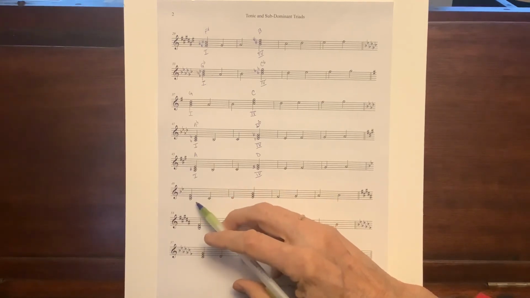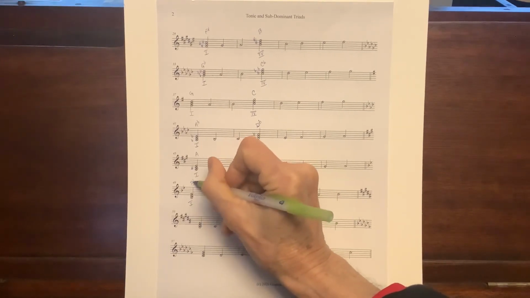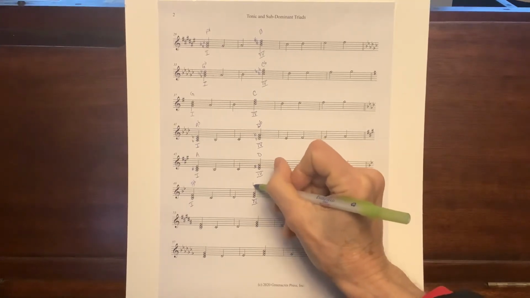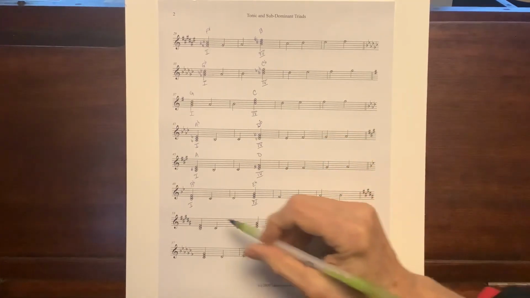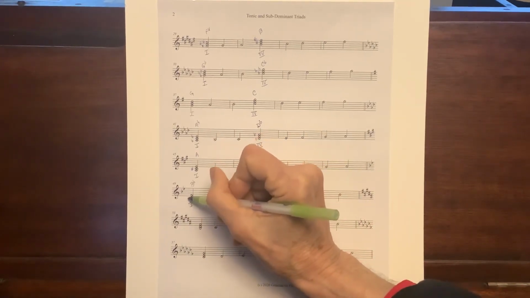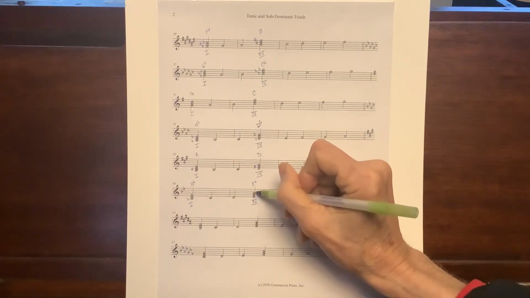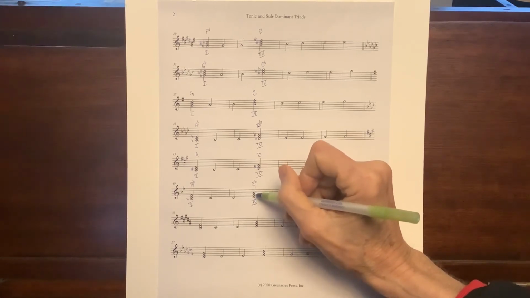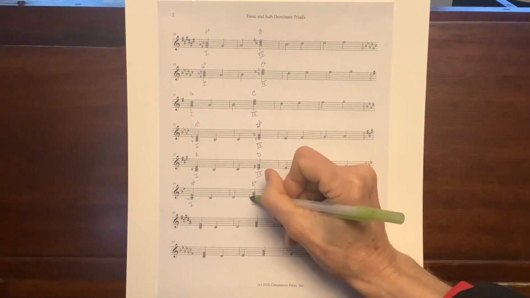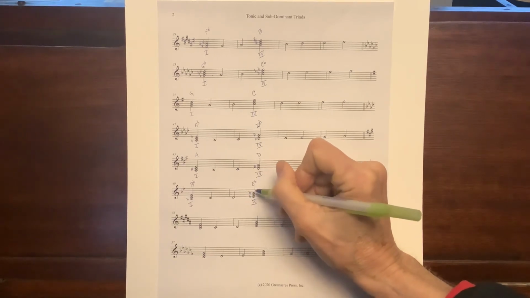Next is B flat major. 1 is B flat, 2, 3, 4 is E flat major. Let's take a look at the key signature. We have a B flat and an E flat. Here's a B flat in the triad, so that makes it a B flat triad. And we have an E and a B here in this triad, right? So there's an E flat here and a B flat here in the key signature. So this is to be played as E flat, G, B flat.